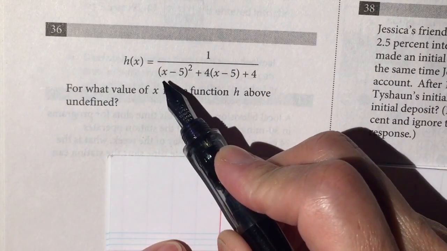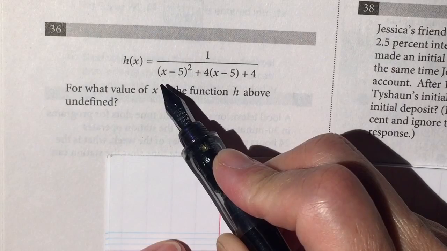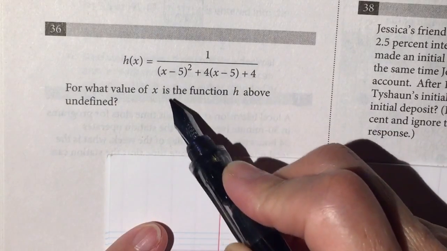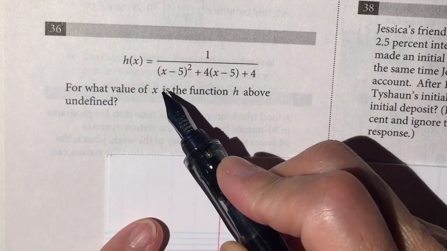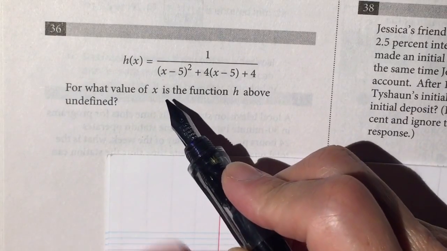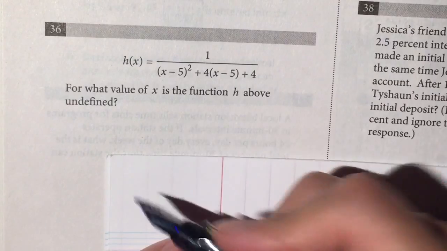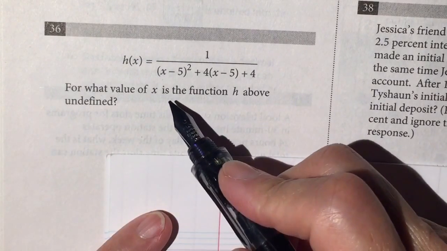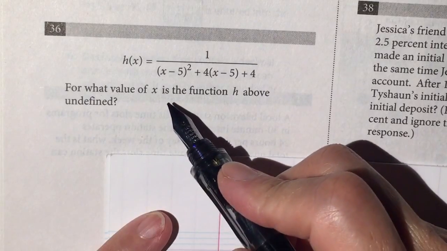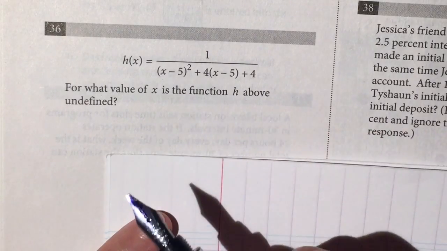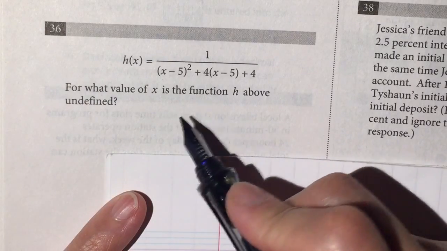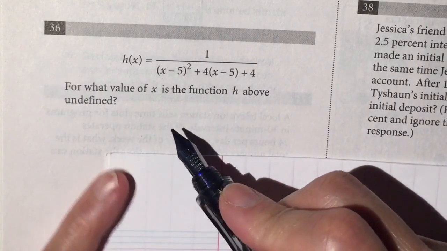What is the number of x that makes this, because x is a variable, right? It can change. It's an unknown number. We are looking for a particular x number in such condition that the denominator becomes 0. And that is when the function is undefined.